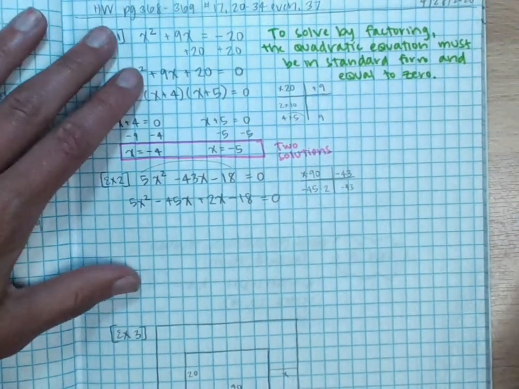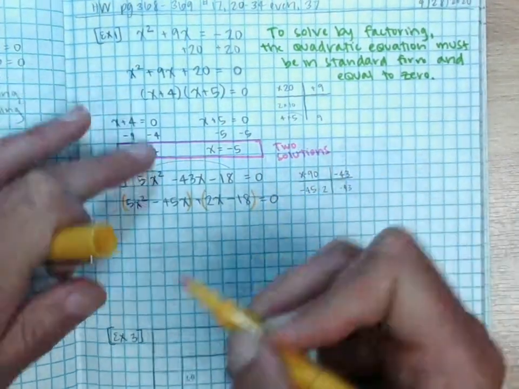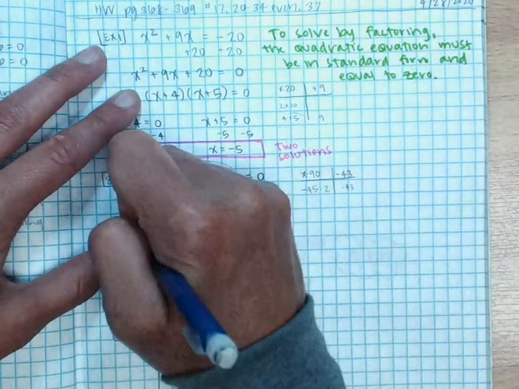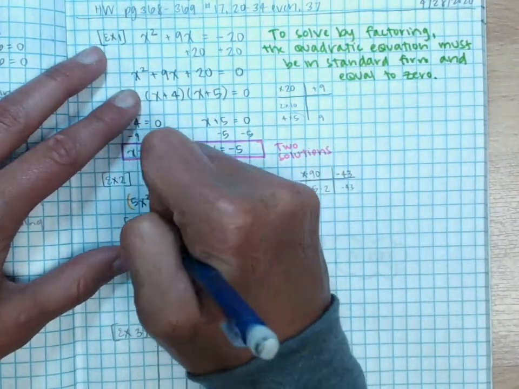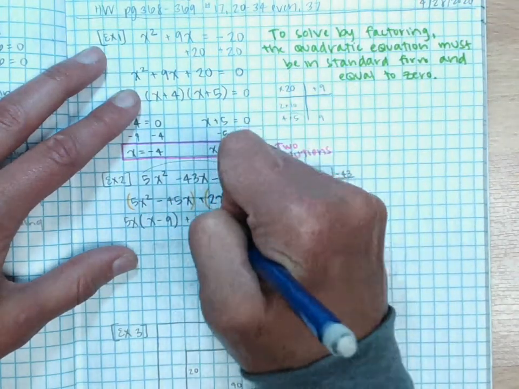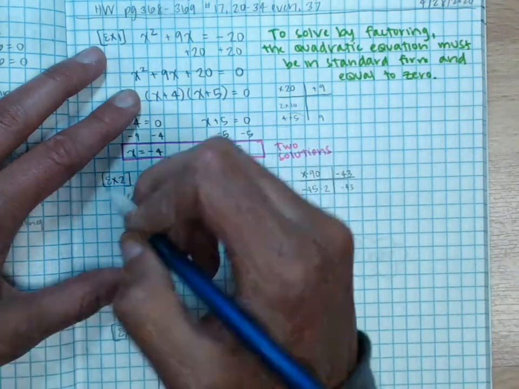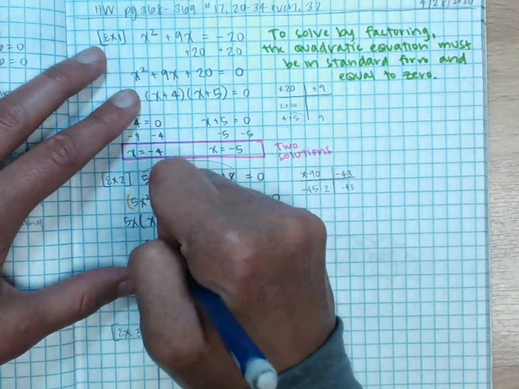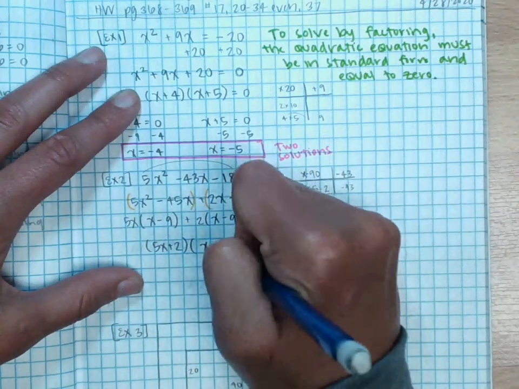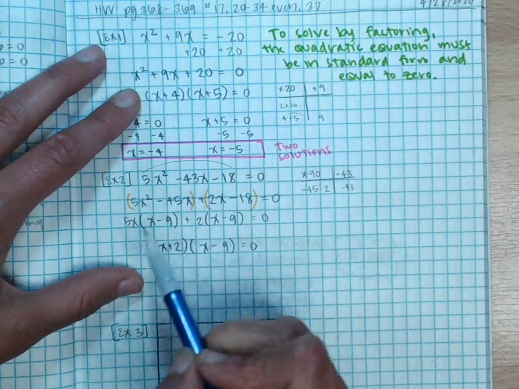Then remember, this is where I group these two together and have to pull out the GCF, so I'm going to pull out a 5x here, and I'm left with x minus 9, and then I'm going to pull out a 2 here, and I'm left with x minus 9. So when I rewrite this, I'm left with 5x plus 2 times x minus 9 equals 0. That's all review from topic 7.